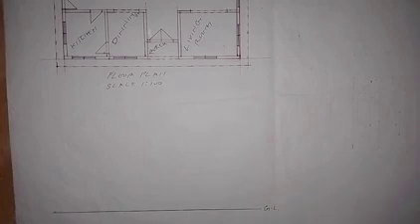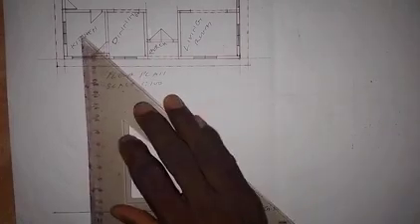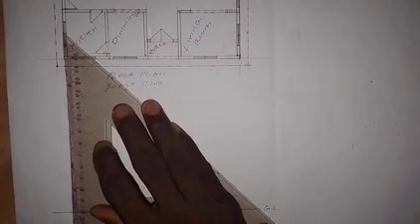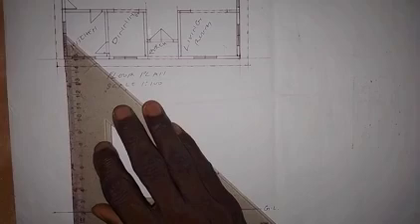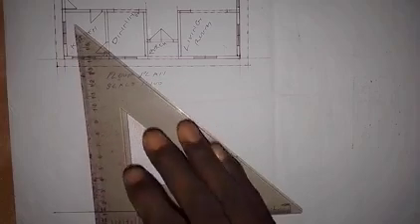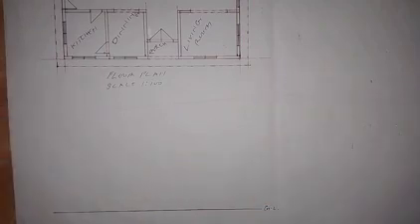Now the next thing that we are going to do is take my set square. I'm going to draw a vertical line, but I don't want too many lines on this front elevation.